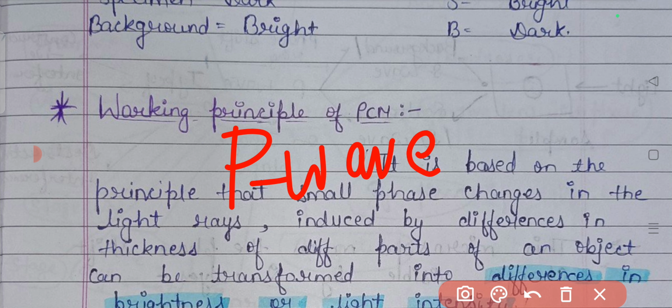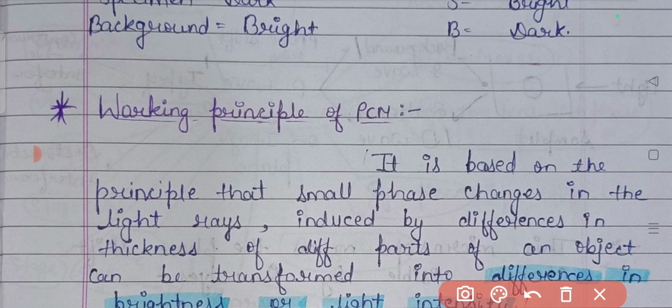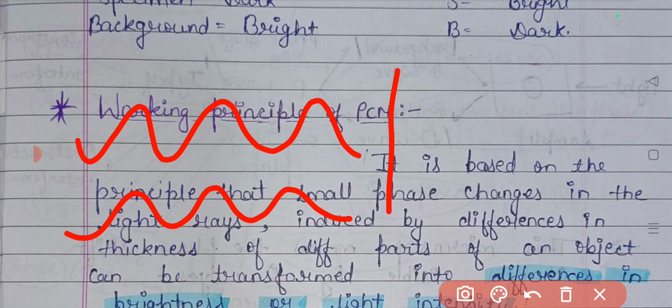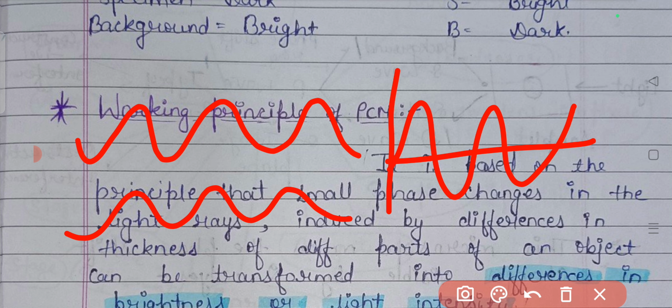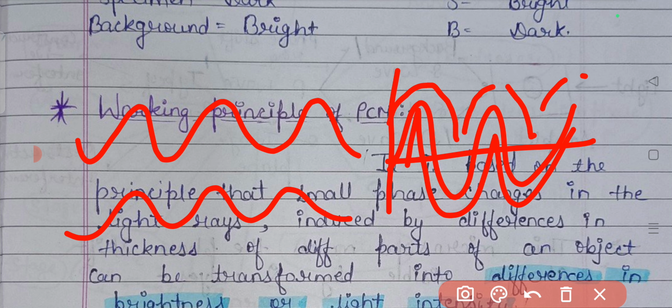The P wave is a mixture of the D wave, the diffracted wave of the sample or specimen, plus the S wave, the surrounding wave of the background. So the P wave will be generated after the light rays pass through the phase shift ring. This is the background light, this is the specimen light, and as a result a wave will be presented here, the P wave, a mixture of D and S waves.